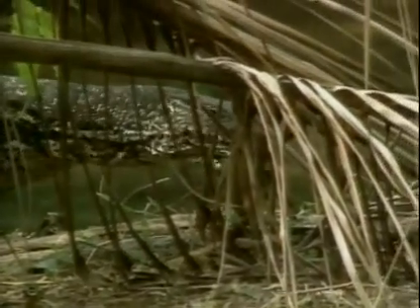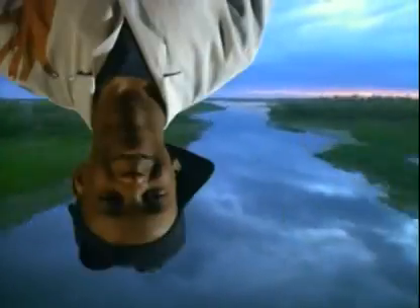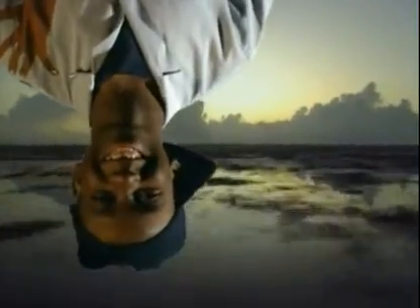Wetlands are great. Wetlands are wonderful. Wetlands are fabulous.